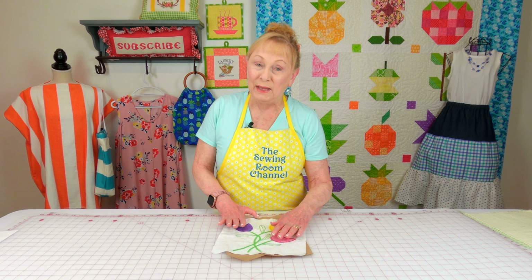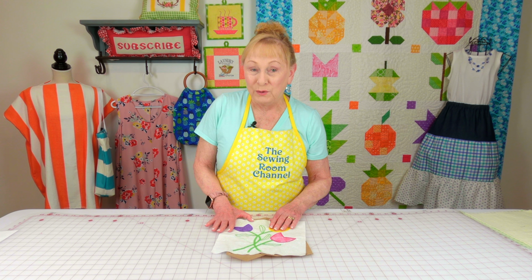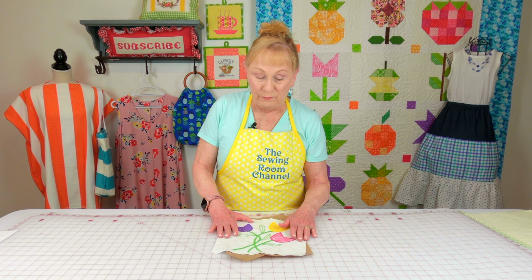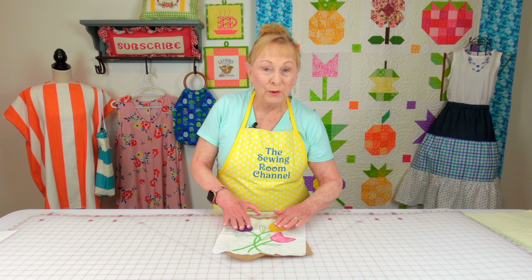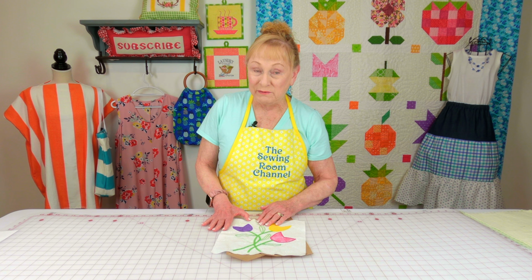And just keep playing with it. Lift it up, put it in a different direction. See how you would like it. Imagine little lines where you want them to go. Then go ahead and finger press them down. Then take your fabric marker and draw your stems and your leaves.